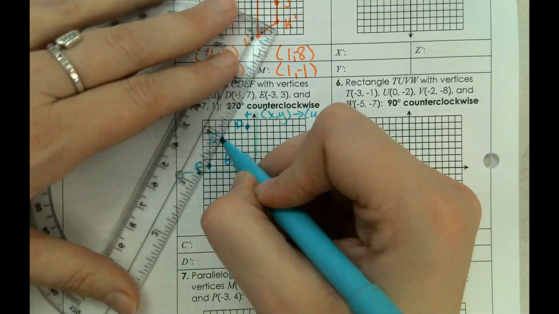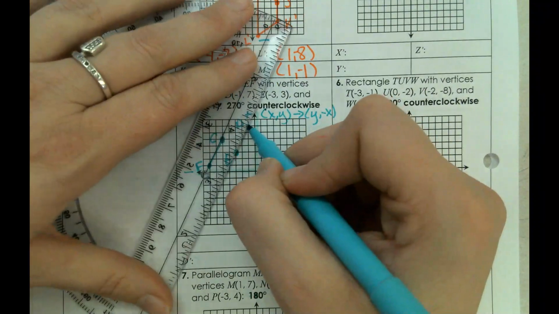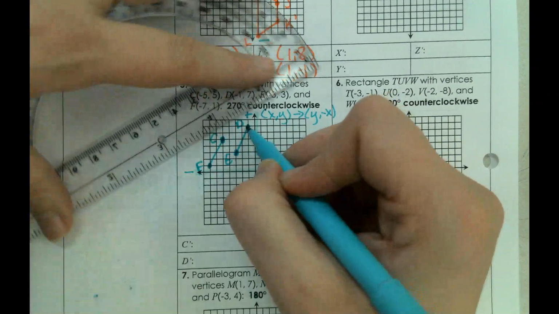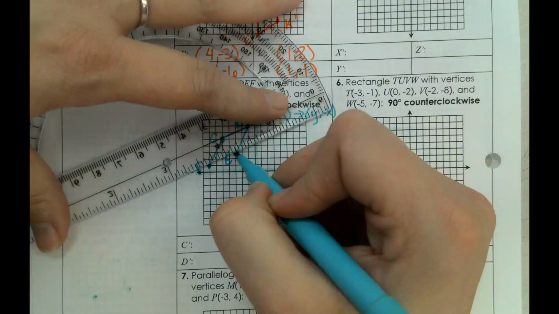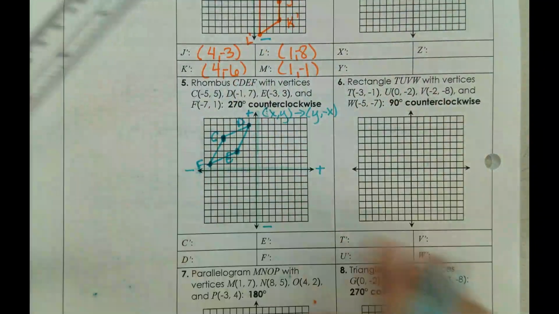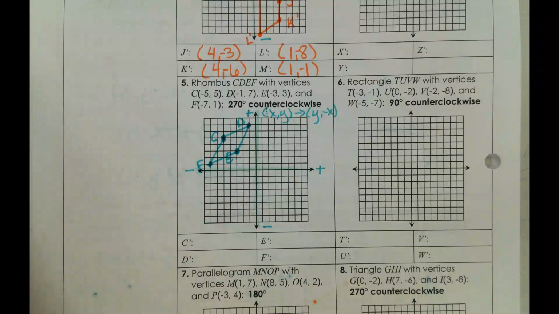F. Don't forget to label your points. My math teachers would be very upset with me if they knew I wasn't labeling my points. I too get lazy sometimes, I'll admit it. Okay, there it is.